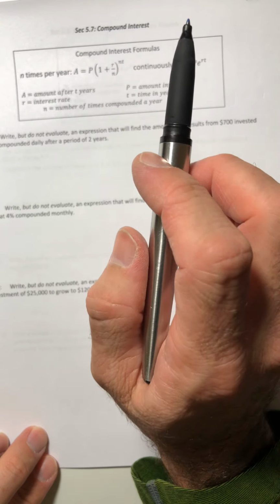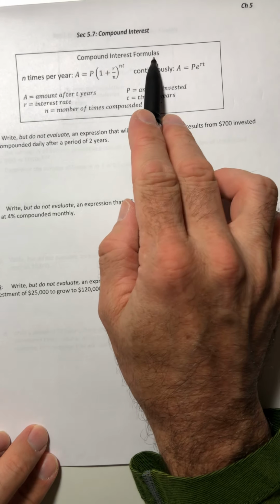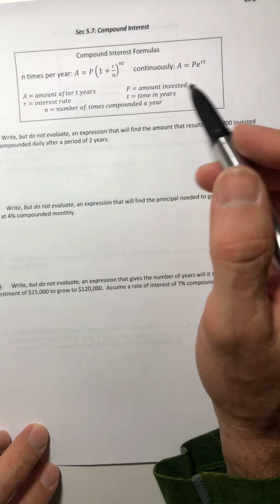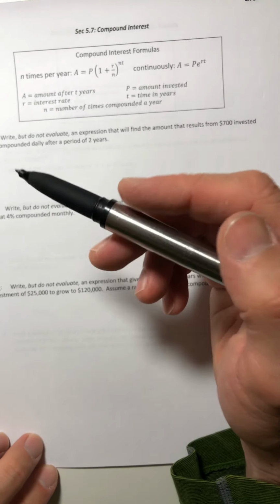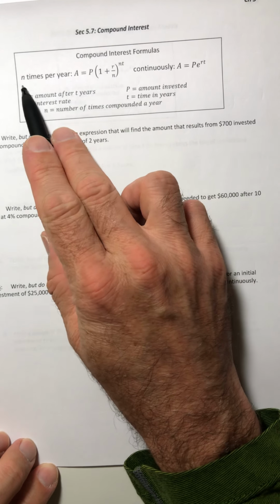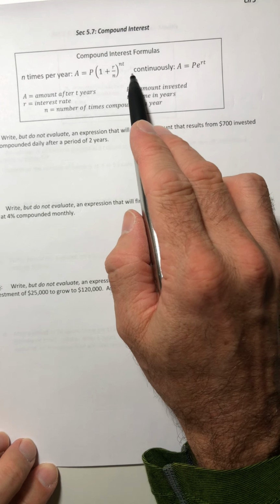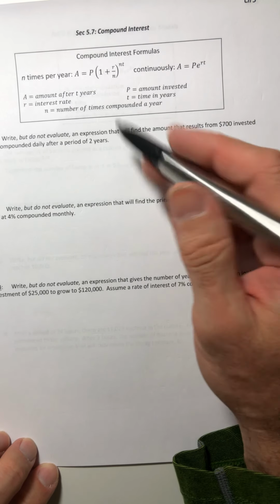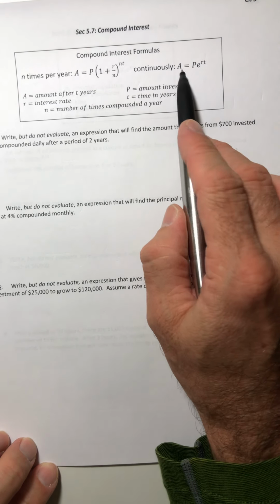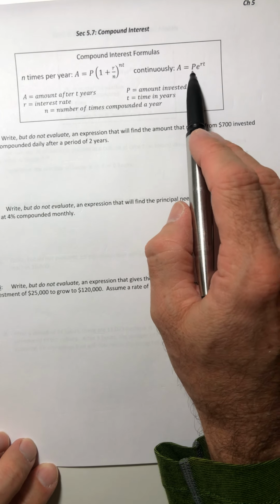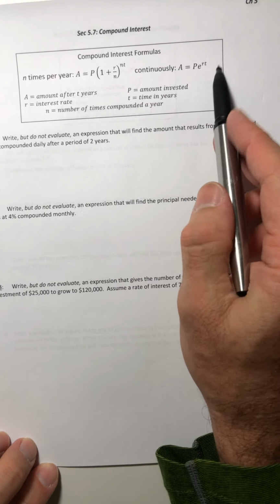So there's two ways to calculate compound interest. One of them is to just do it by a set number of times per year, like weekly, monthly, every day, once a year. You'd be using this formula. If it's continuous, like you just keep calculating and it never stops, that's going to be this formula, which is a lot easier to remember. It's just PERT, like the shampoo.